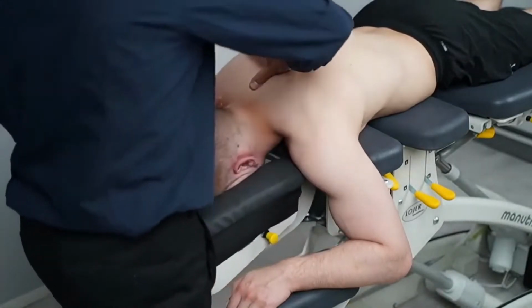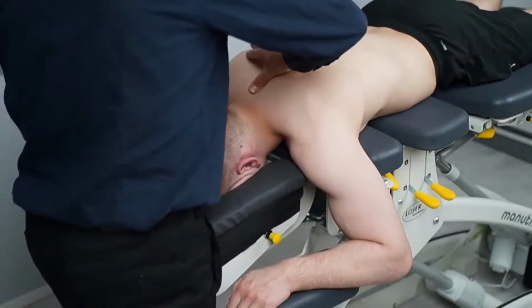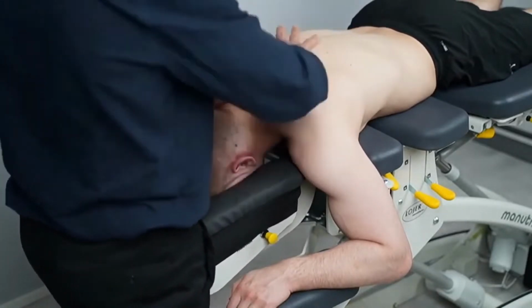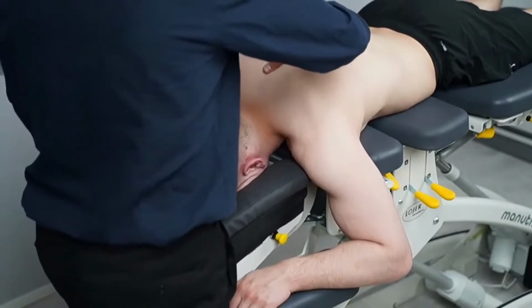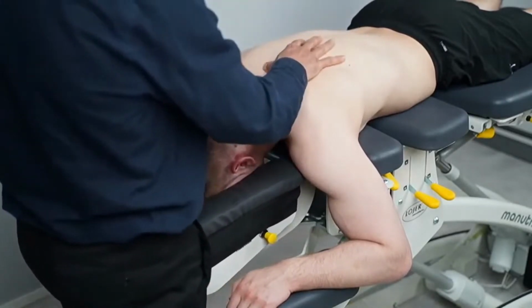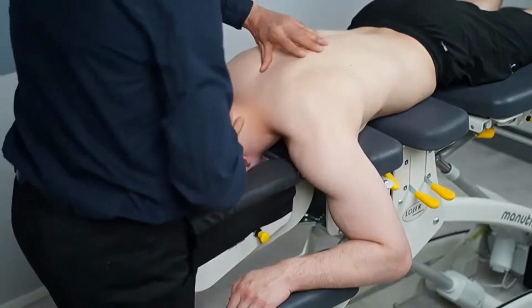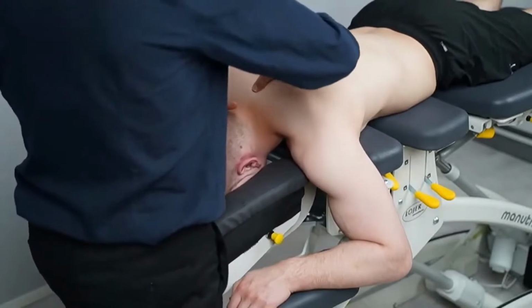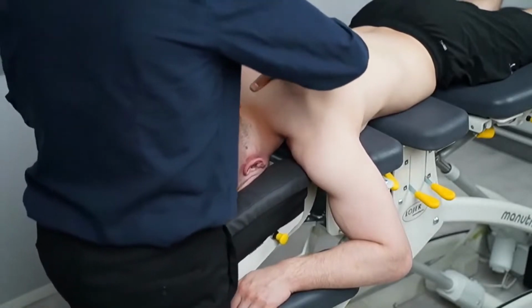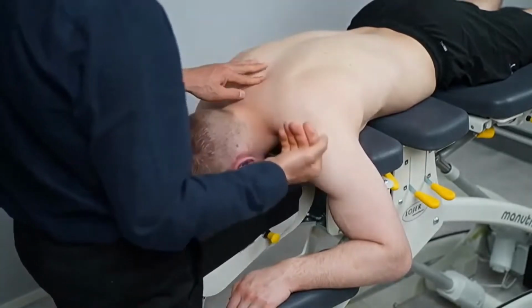What I should have is some flexibility or mobility here in the upper thoracic. Now, I can feel that here on T4, it's a bit restricted to the right. Yeah, mostly to the right, and also T3. So T3, T4 restricted to the right.